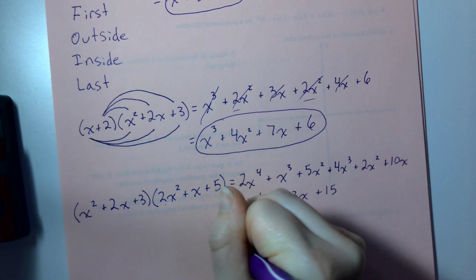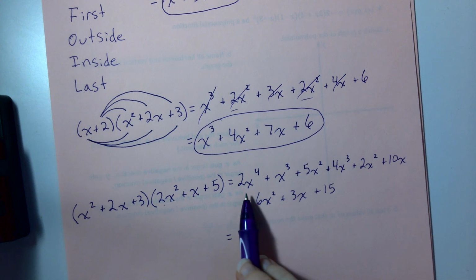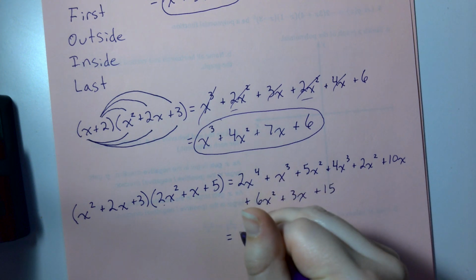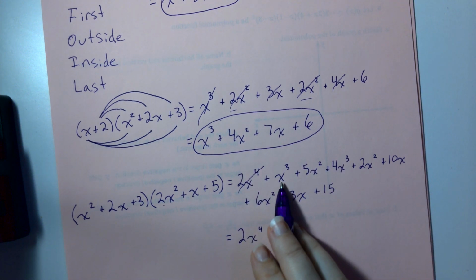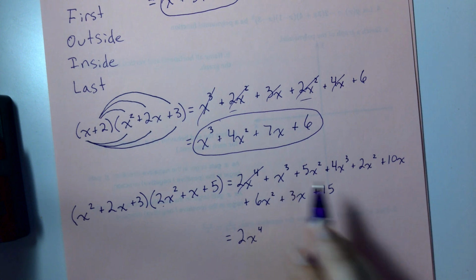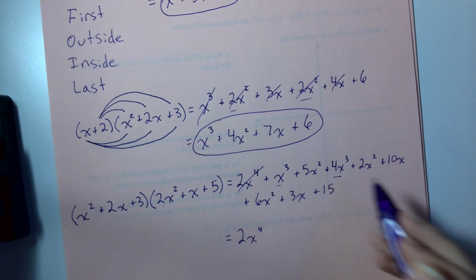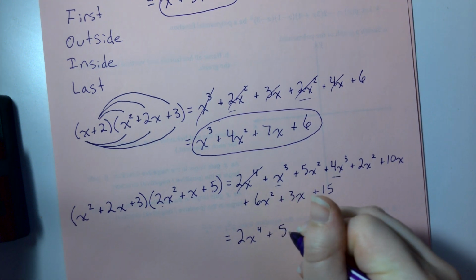Now we just have to combine like terms. So we have 2x to the 4th. Any like terms to go with that? No. So 2x to the 4th, we can cross that off. X cubed, any like terms to go with that? We have 4x cubed. So these can go together to make 5x cubed.